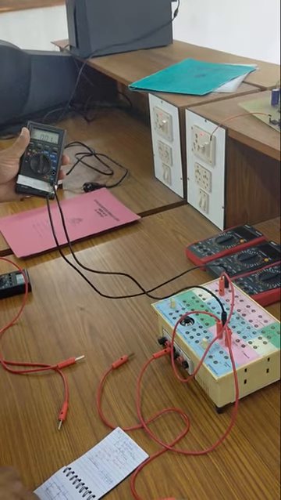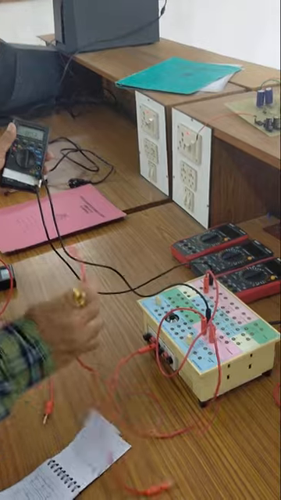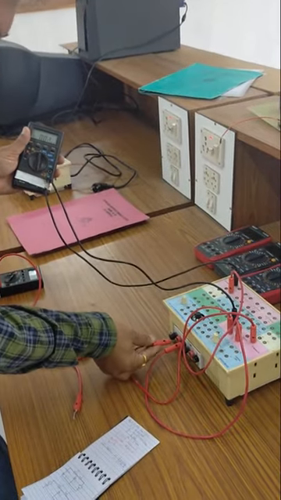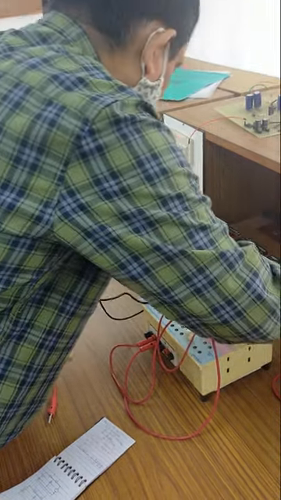Next, the T junction, it's not required to connect. And this 1K is connected to this positive end. Now, let us switch on the supply.